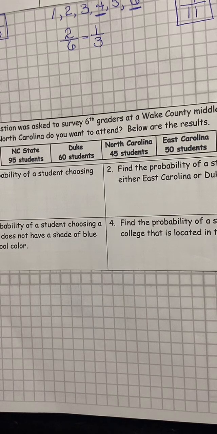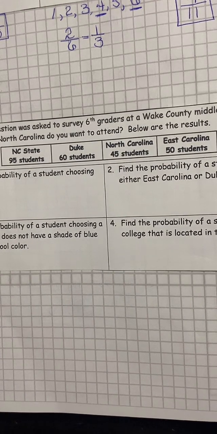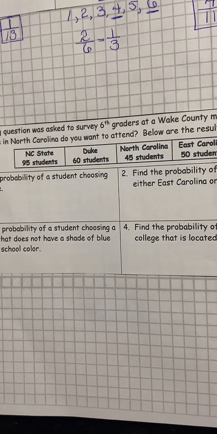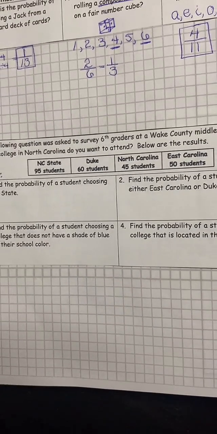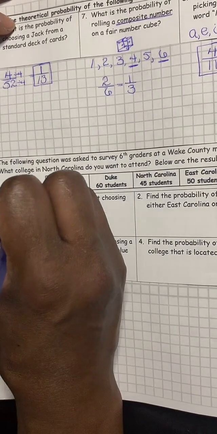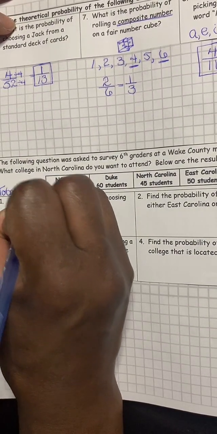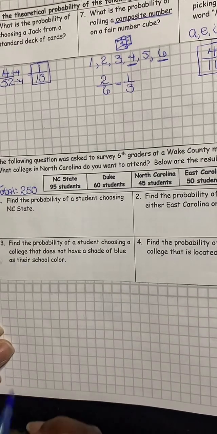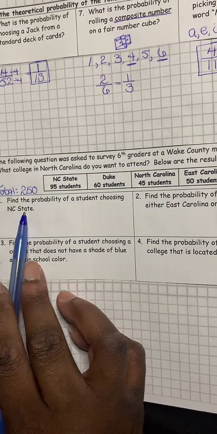How did we get the 250? Because how many total do we have? There we go. All right, so we got our 250, 95 out of 250. Great. So we have 250 students total. As mentioned, how many wanted to choose NC State?